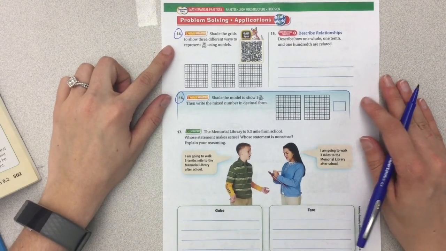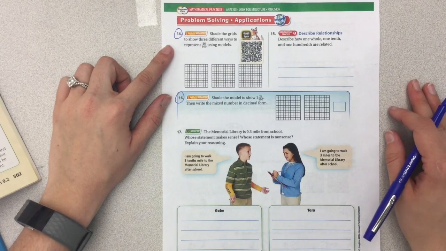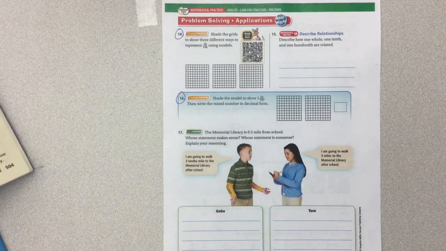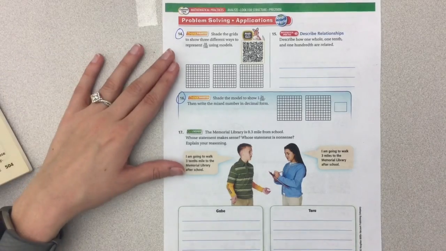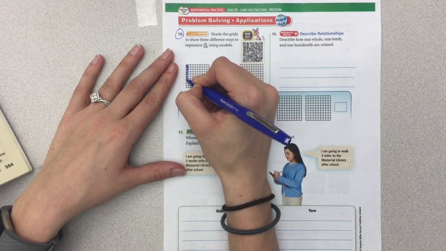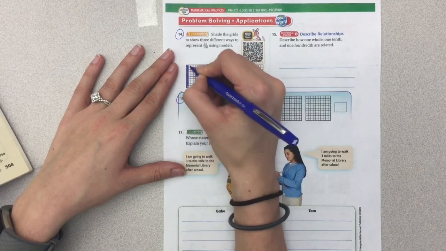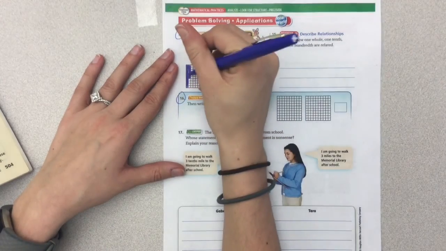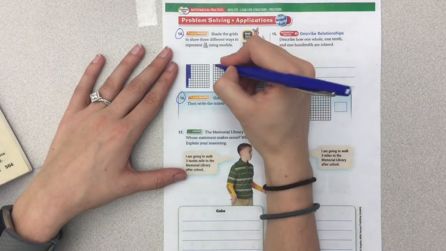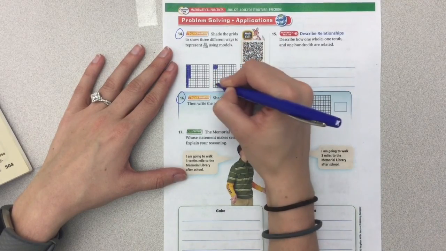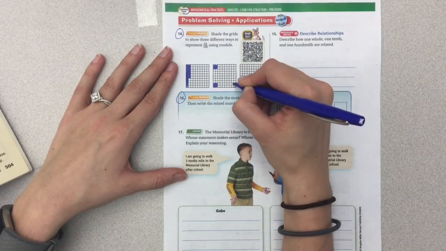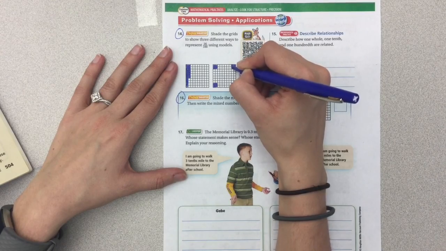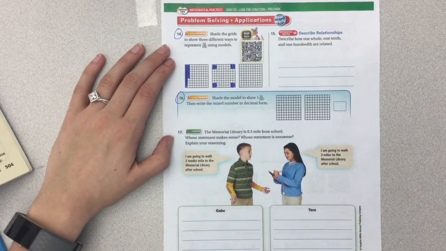For number 14, our directions are to shade the grids to show 3 different ways to represent 16 hundredths using models. So if we were thinking about 16 hundredths, one way we could shade it is one full row of 10, and then 6 in the next row. That's one way. Or we could shade 4 in this corner, and 4 in the bottom left, and 4 in the bottom right, and 4 in the top right. I still have 16 out of my 100 boxes shaded.